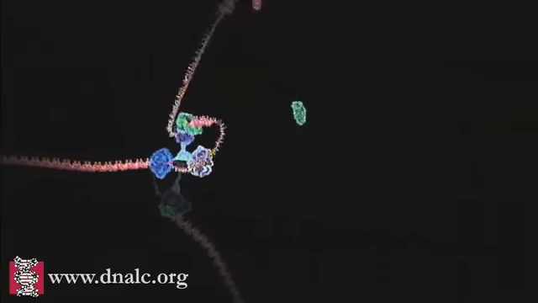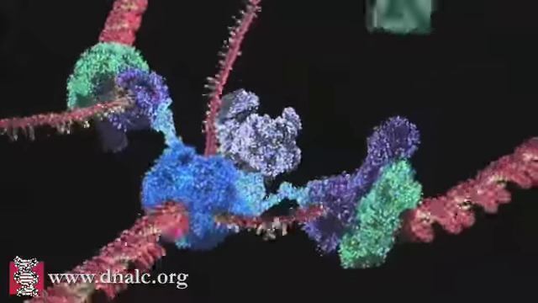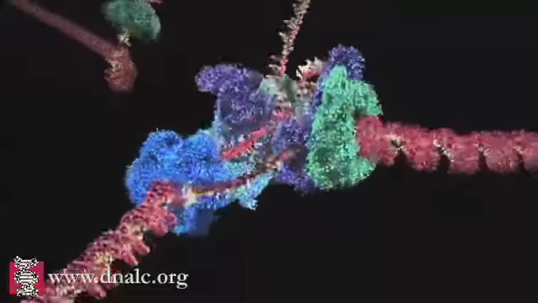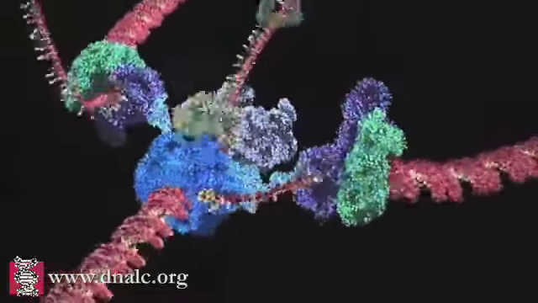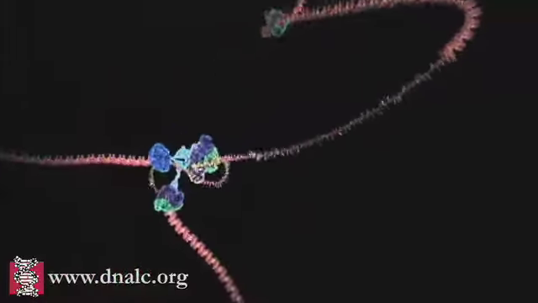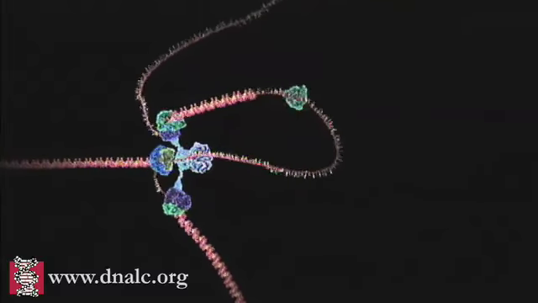Intricate as this mechanism appears, numerous components have been deliberately left out to avoid complete confusion. The exposed strands of single DNA are covered by protective binding proteins, and in some systems, multiple Okazaki fragments may be present.